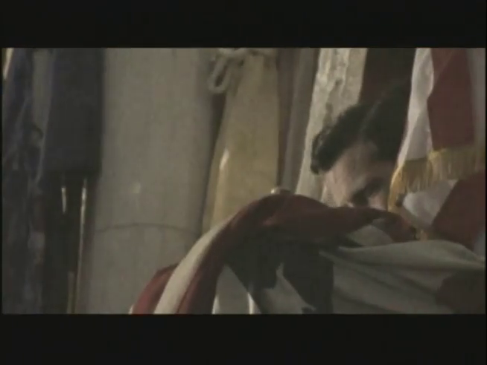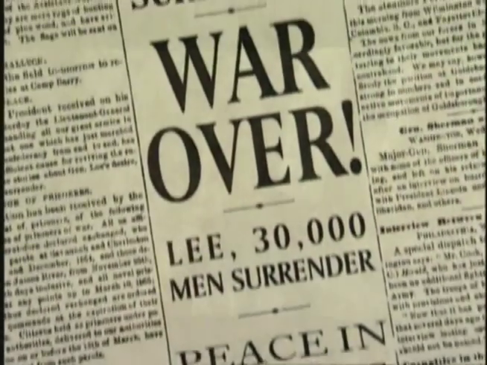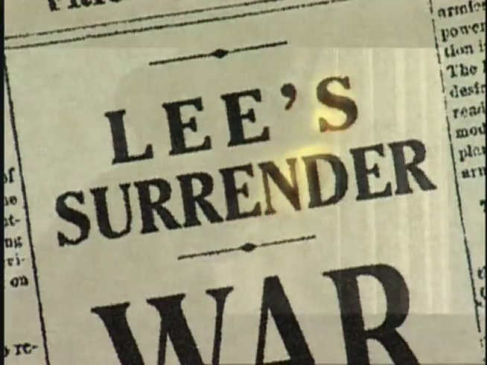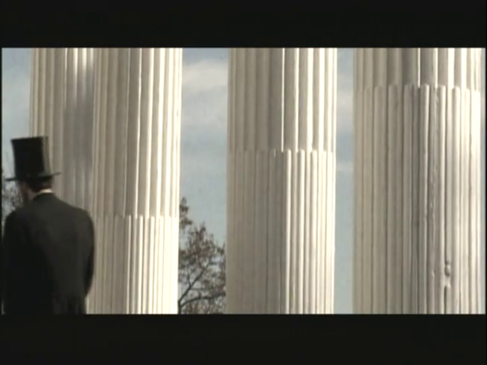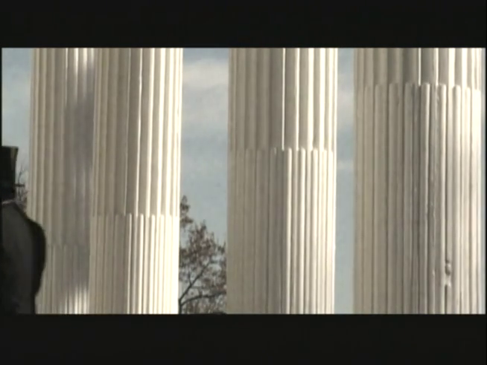By that time, the Civil War had ended and the Confederacy had surrendered. Lincoln's defense of the Union had prevailed. But what would have happened if Lincoln had died before the end of the war? How would the destiny of America have changed? His death clearly would have led to the dissolution of the Union war effort.